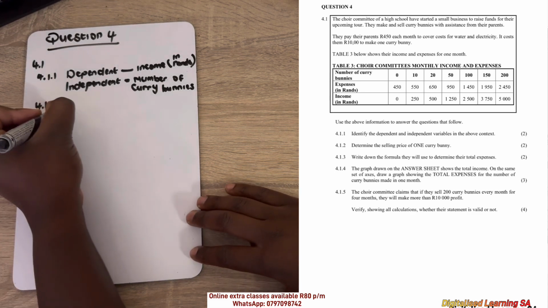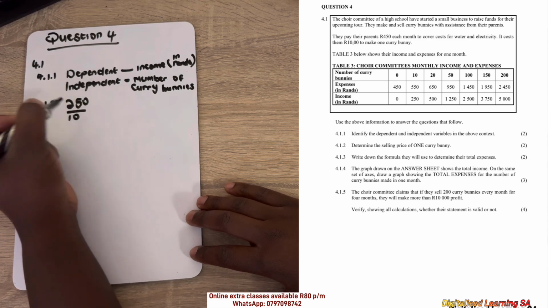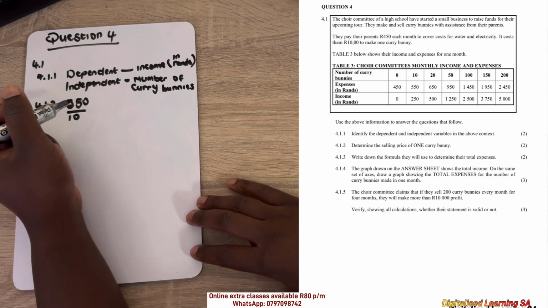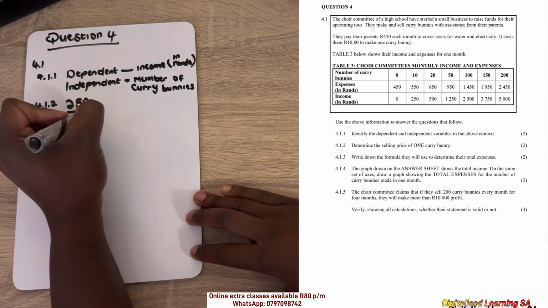We will get 250. So to determine the selling price of one carry bunny, we take our 250 and divide by 10 because we had 10 bunnies. Dividing by 10 shows us how much one carry bunny costs.